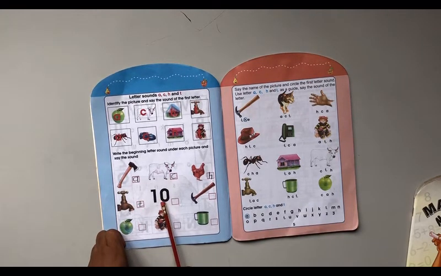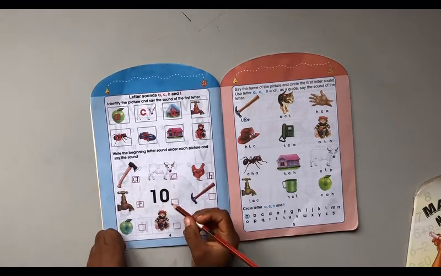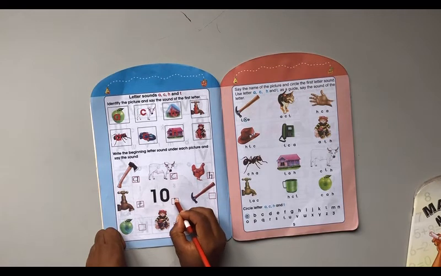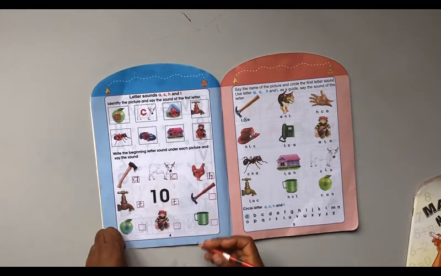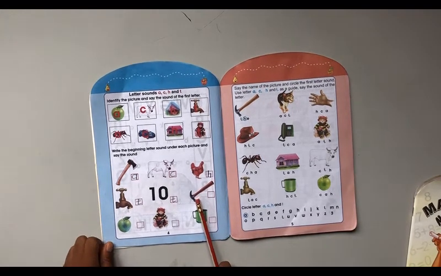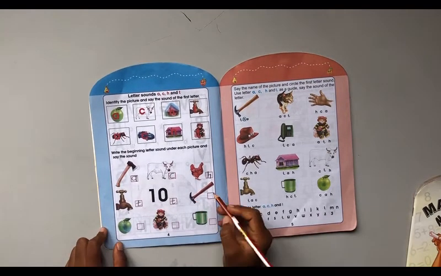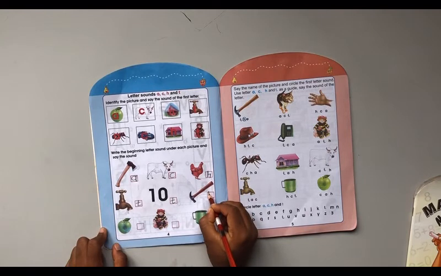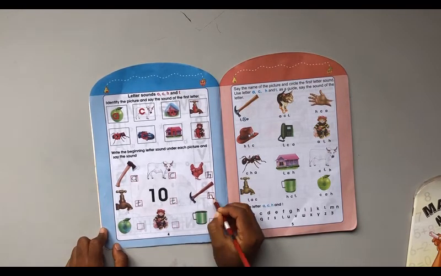Next, we have a tent. And what's the first letter of a tent? T, t, t, tent. Next, we can see a hammer. How does a hammer sound? Hammer.